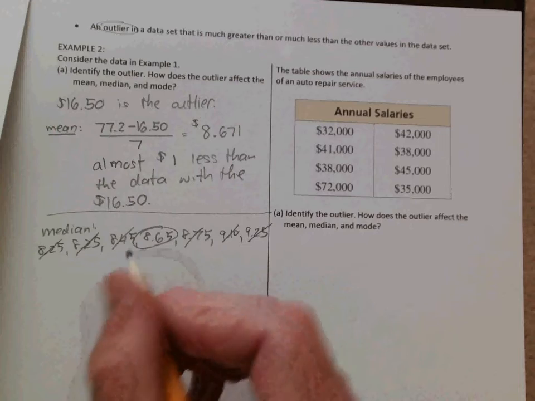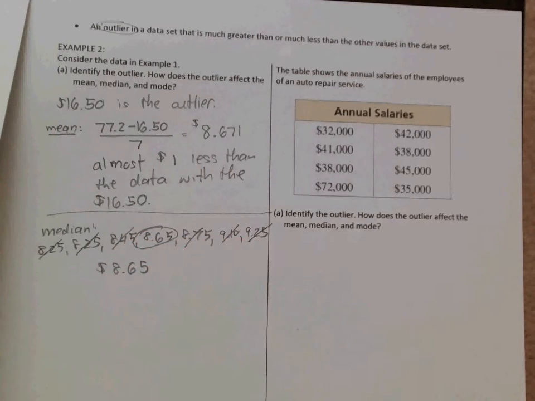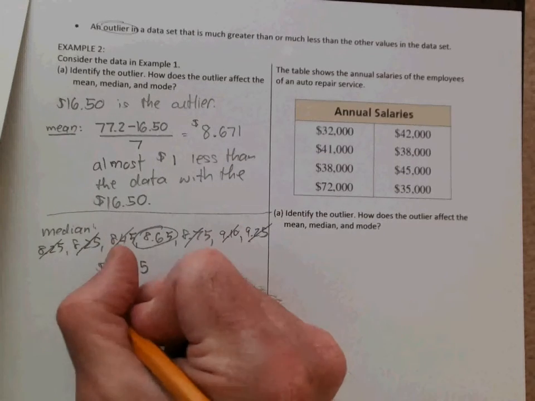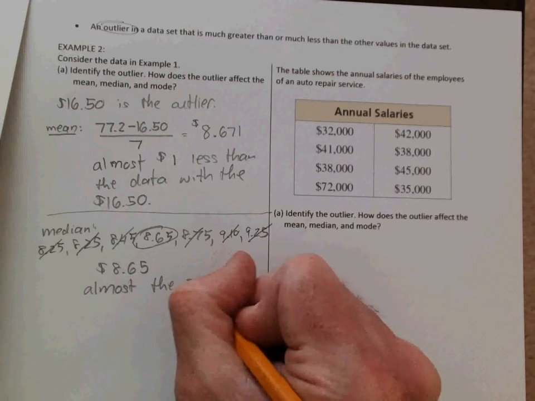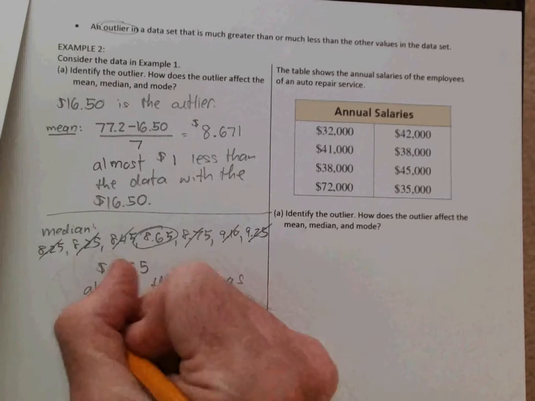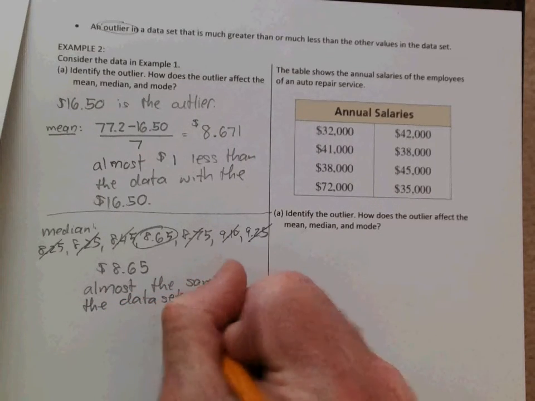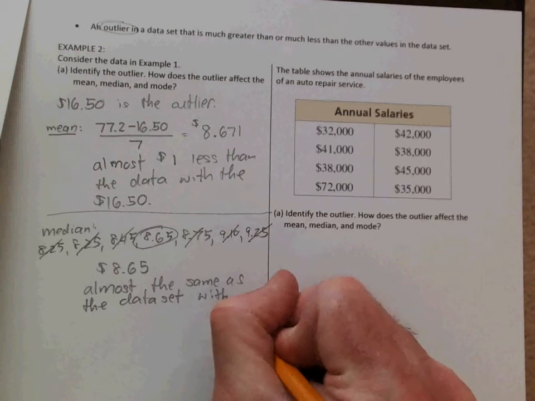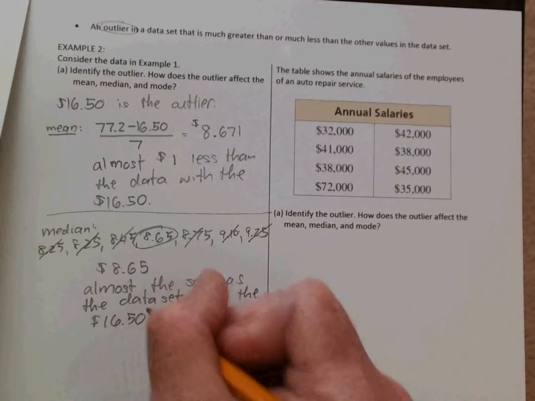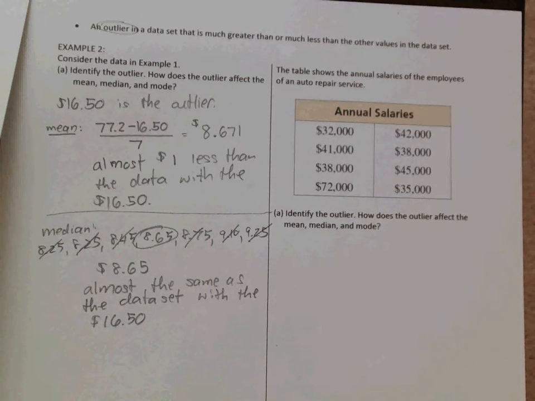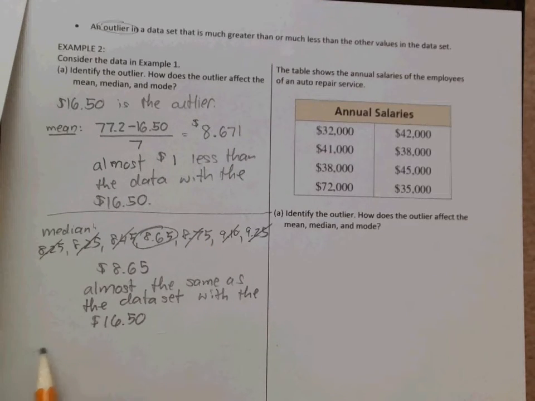And the new median is $8.65, which is almost the same as the data set with the 1650. There wasn't a large change. There was a small change, a nickel, but that's not as significant as the almost $1 change.